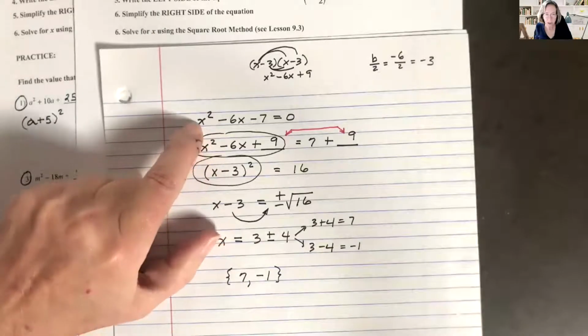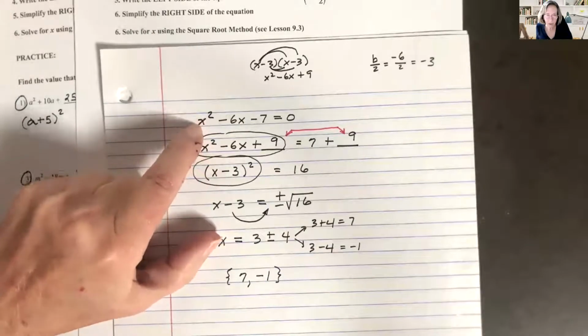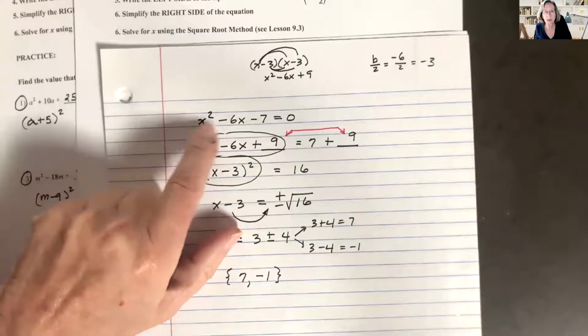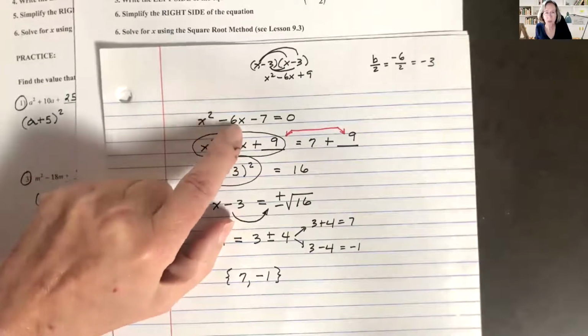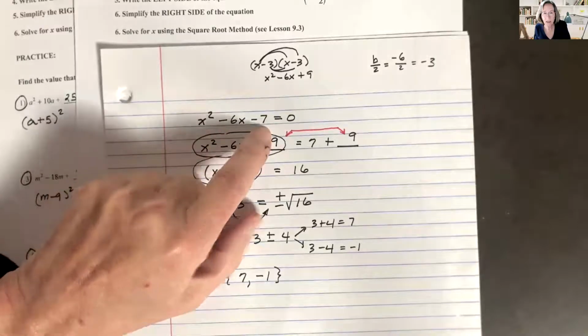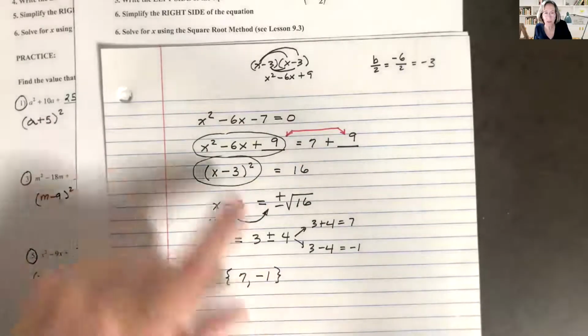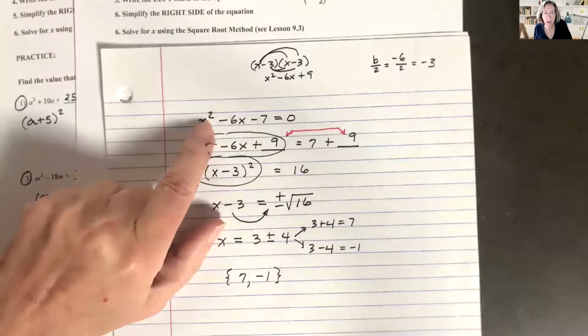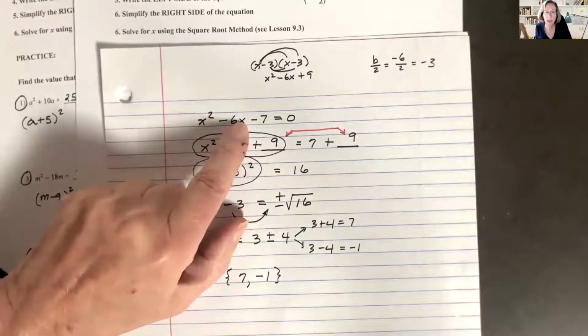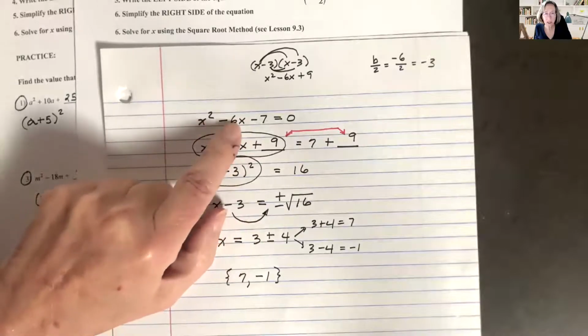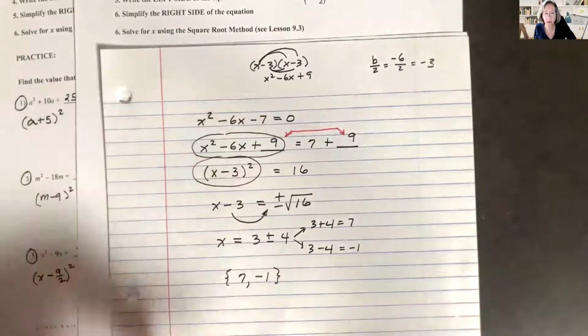And if I put in a 7 for x, 7 squared is 49. 49 minus 6 times 7, which is 42. 49 minus 42 is 7, minus 7 is 0. That works. If I put in a -1, this becomes -1 squared, which is 1. -6 times -1 is a +6. So 1 plus 6 is 7, minus 7 is 0. They both work.